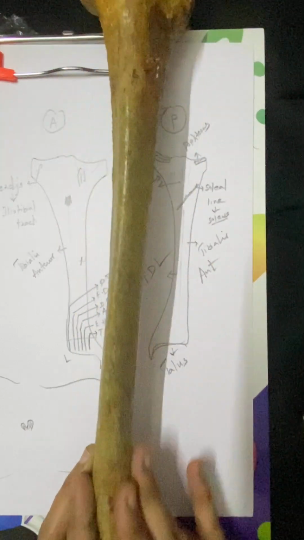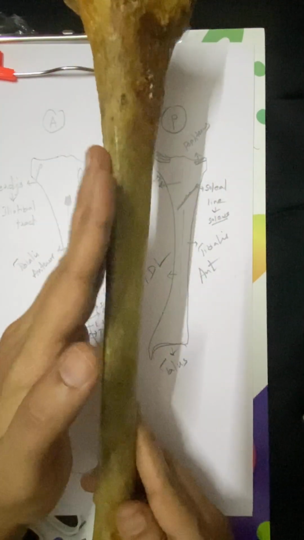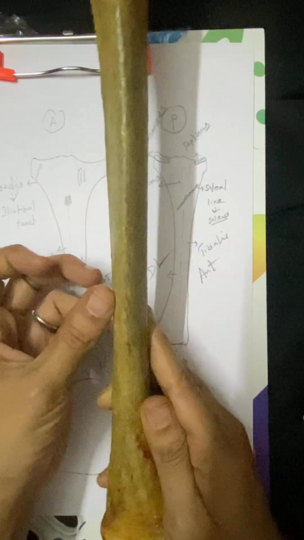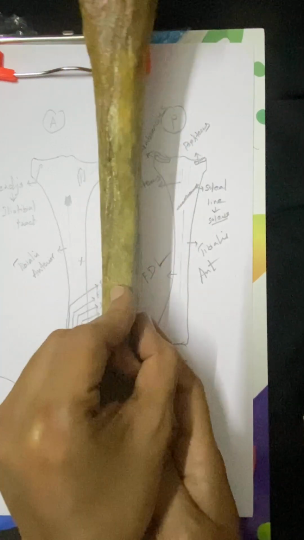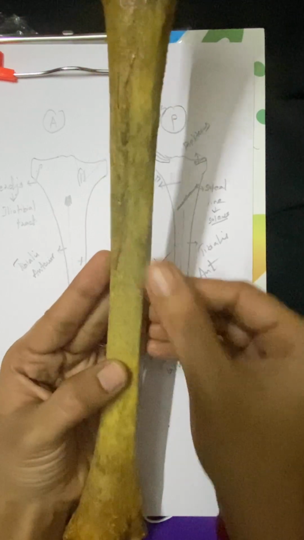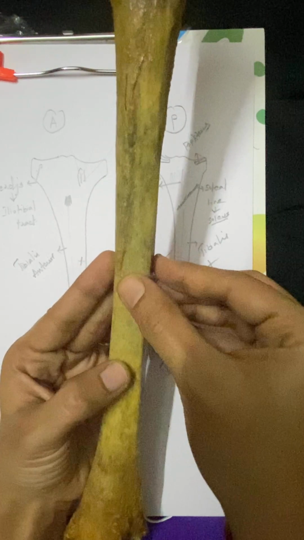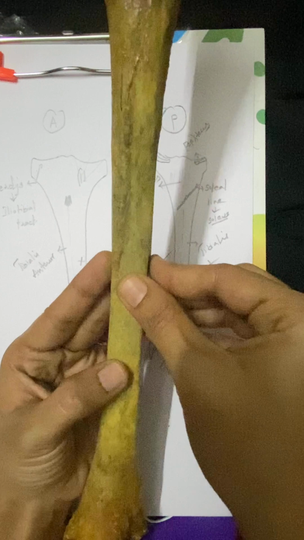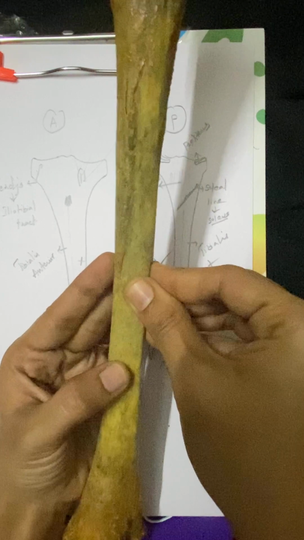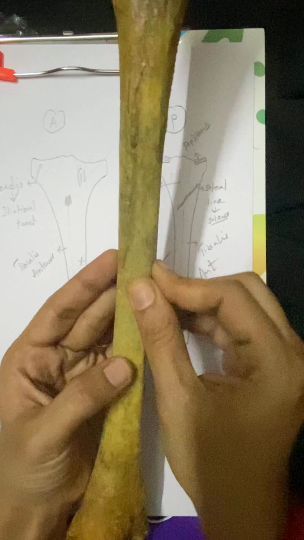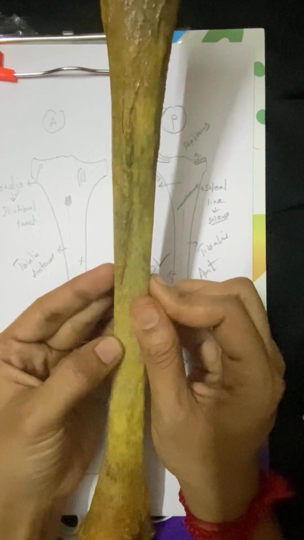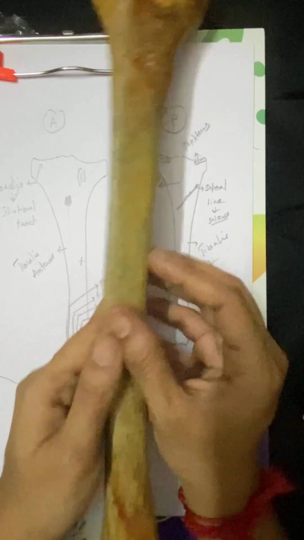To anteromedial surface, no muscle attachment. Anterolateral surface, tibialis anterior. Just adjacent to this on the posterior surface, that is, lateral part of posterior surface is tibialis posterior. So anterolateral surface is tibialis anterior. Lateral part of posterior surface is tibialis posterior. We can see both anterior and posterior adjacent to each other. And this medial part of posterior surface gives attachment to flexor digitorum longus.